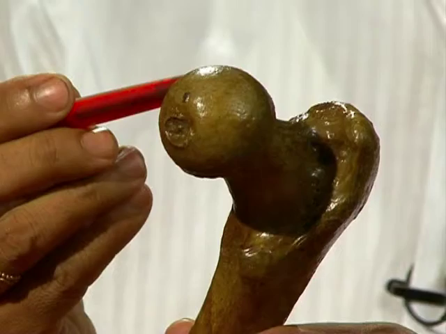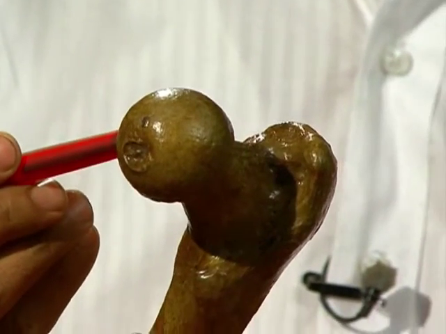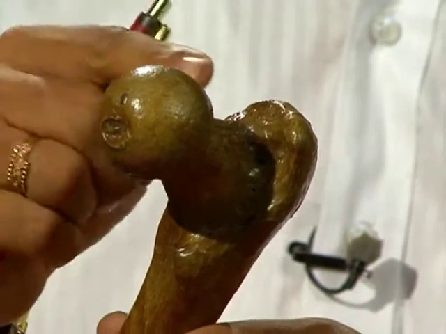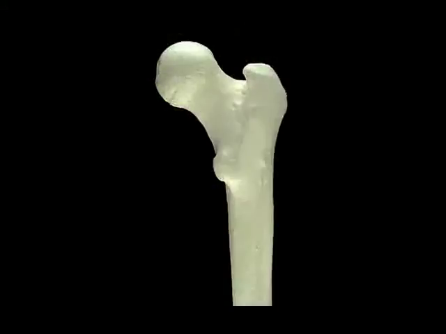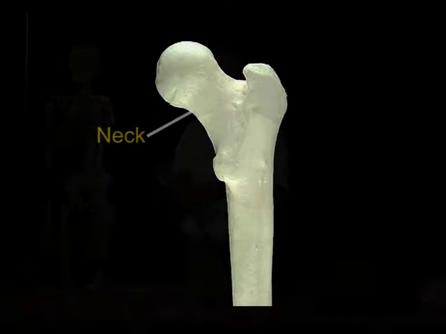Just below the head there is a constriction, and this part we call the neck.